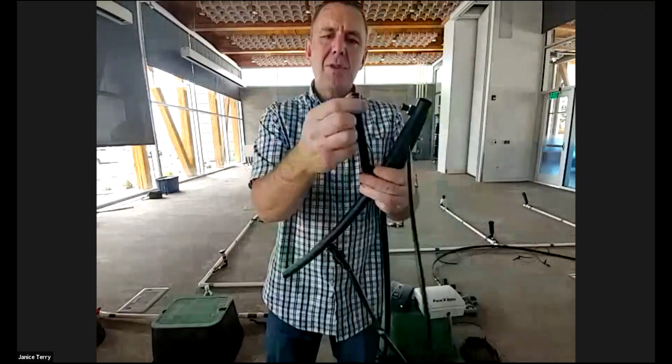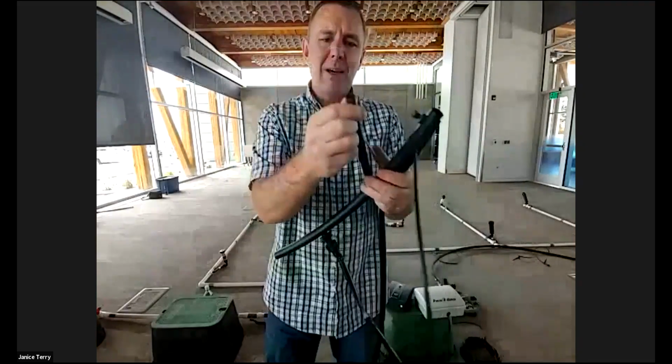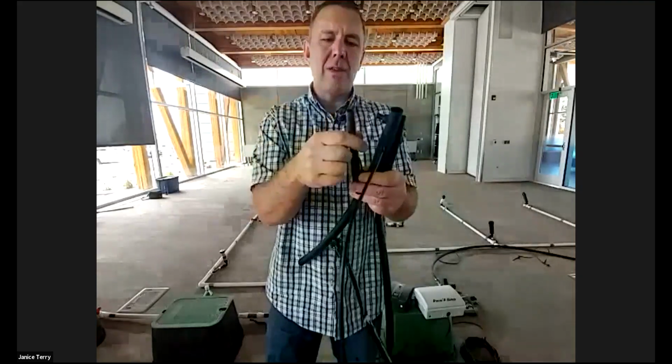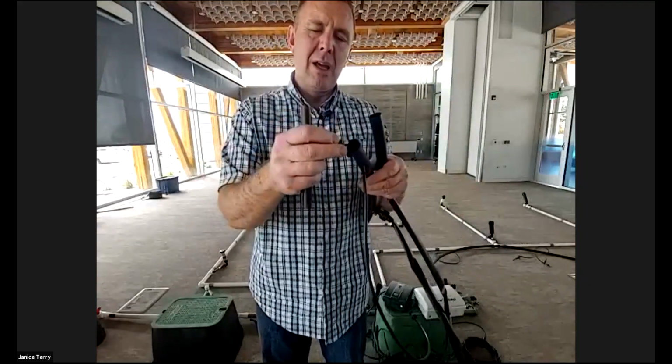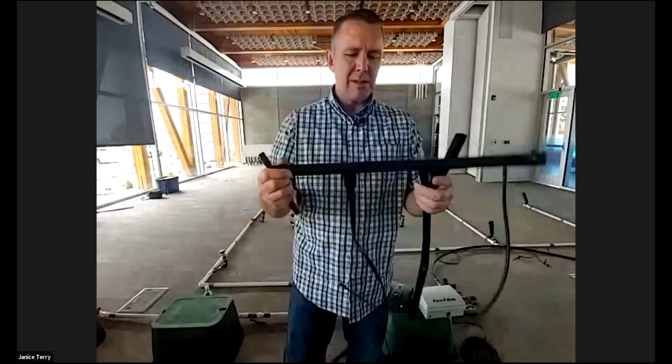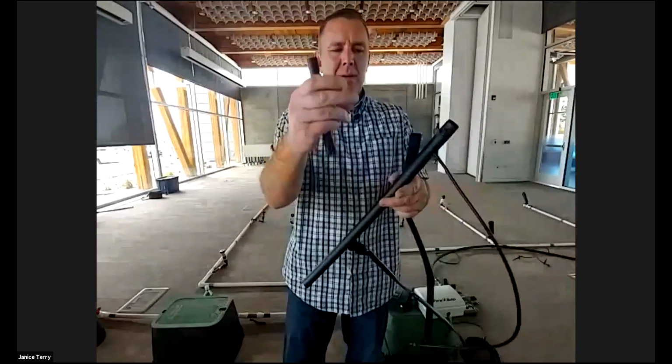So you'd want to be careful using a 1/2 inch, but it can be done with 1/2 inch just fine. You just need to be careful not to punch your emitter all the way through. Okay, now remember, use the thin-walled pipe. If you use a regular thick-walled poly, there's no way you're punching those little barbs through without a special tool, without drilling a little hole or something. There's just no way to punch those through. It's way too difficult.